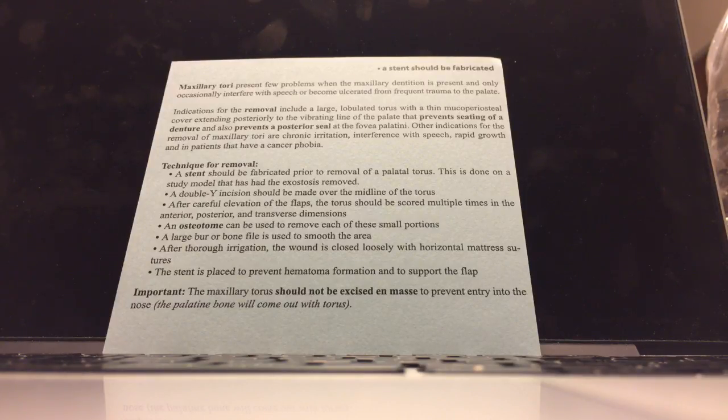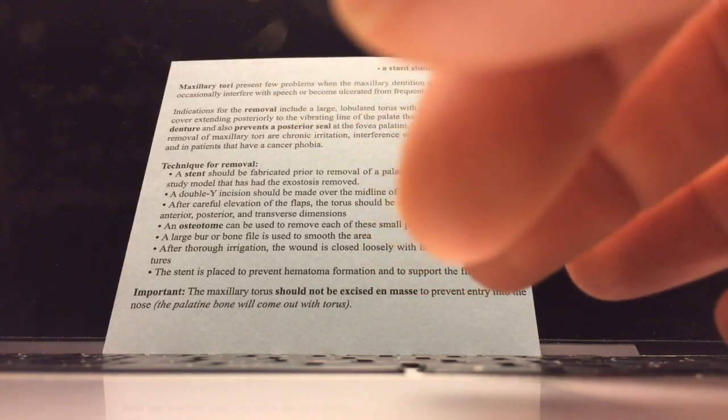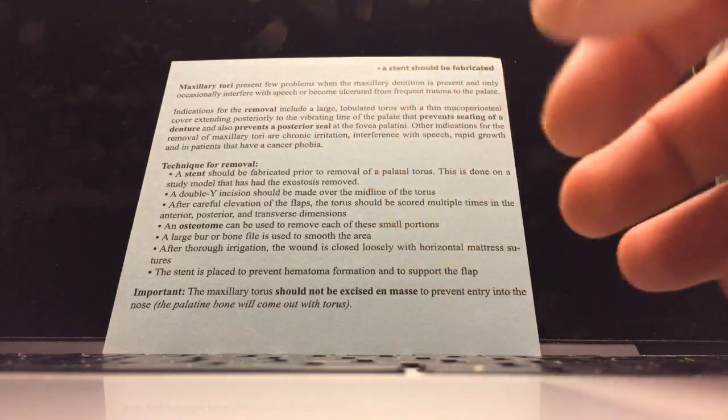Important: the maxillary torus should not be excised en masse to prevent entry into the nose. The palatine bone will come out with the torus.